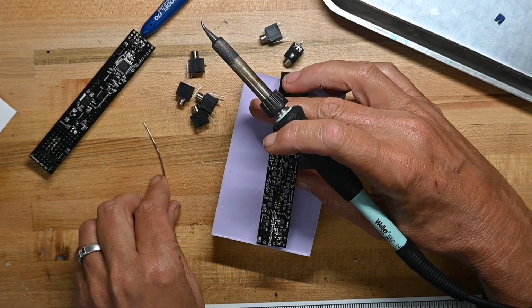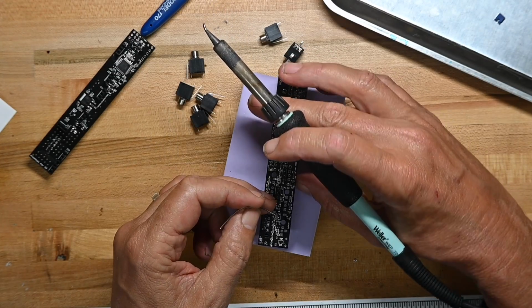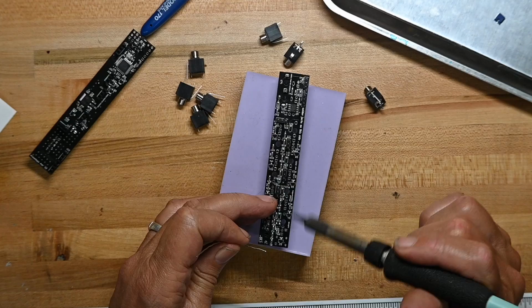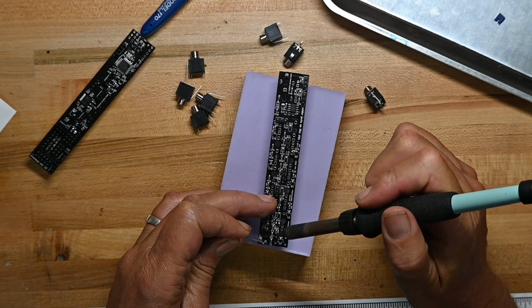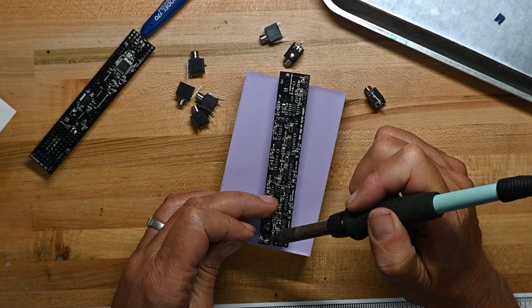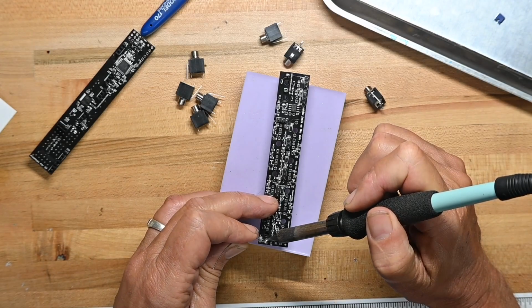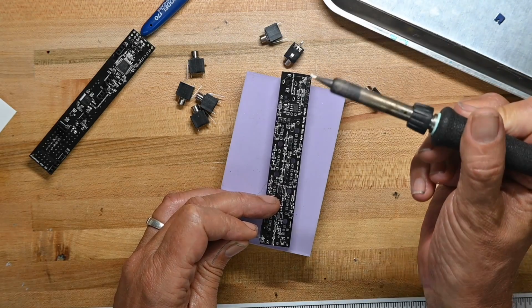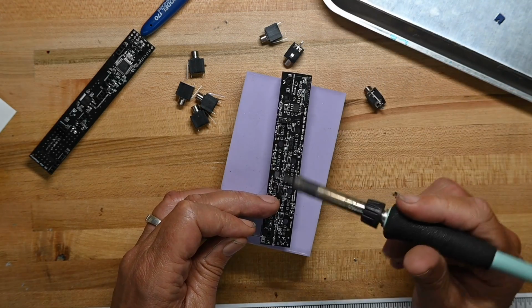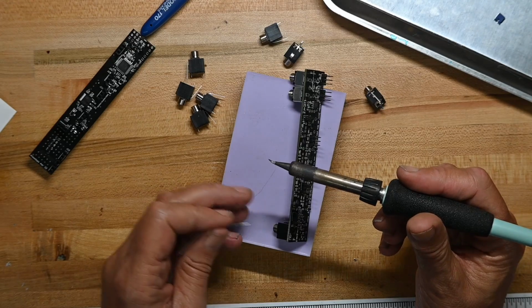So as you're soldering any of these, you have to be really careful not to brush up against these resistors. And as you can see, I use a 30-degree bent tip on my soldering iron, and I like it very much.